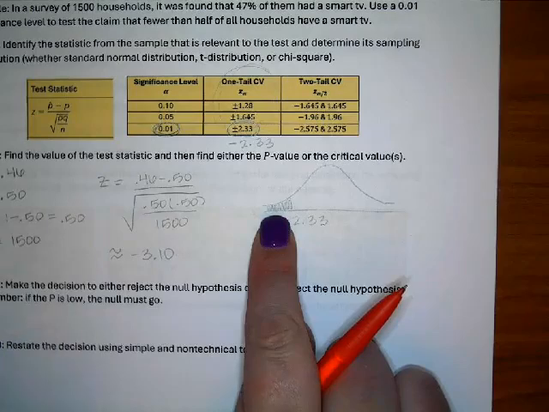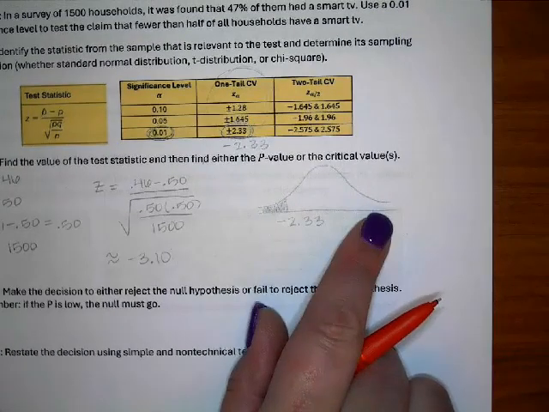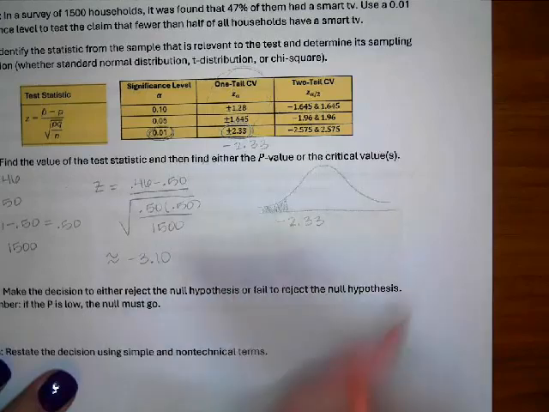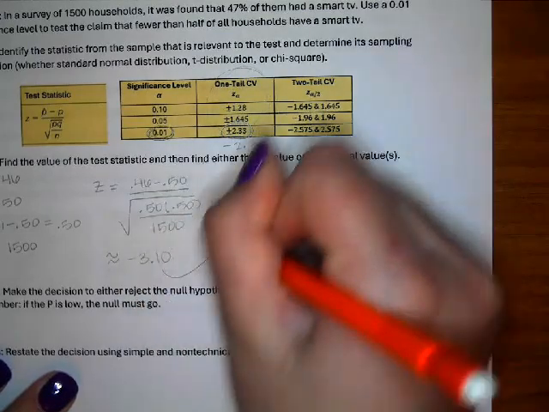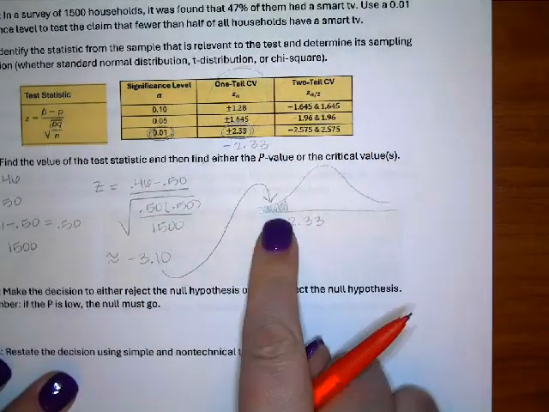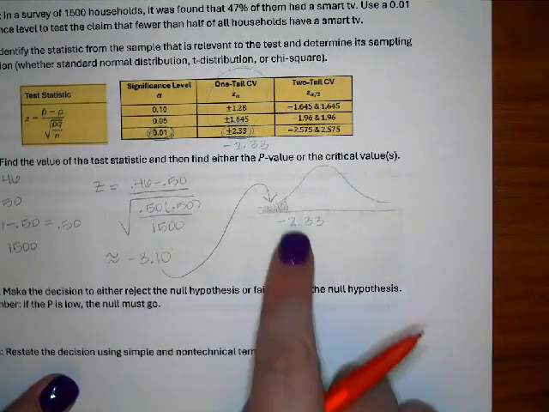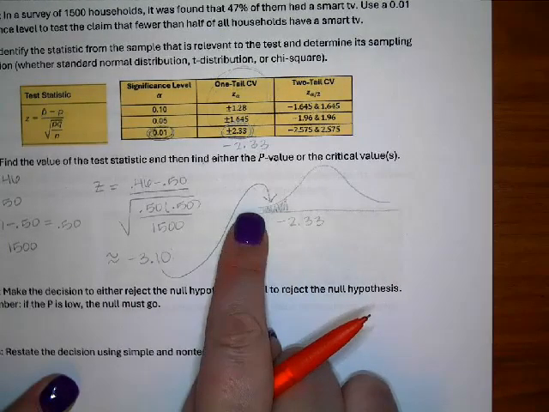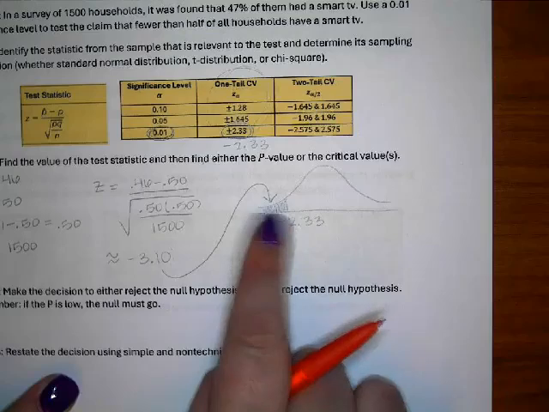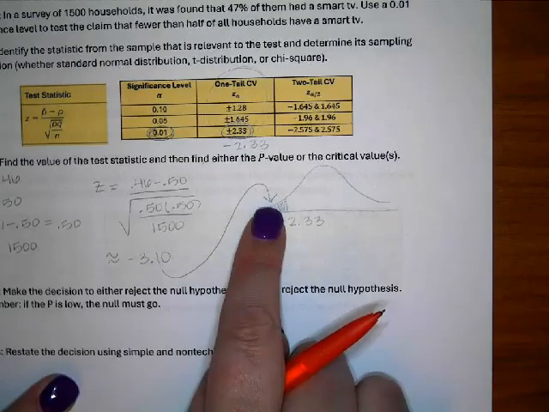That's why I had a left tail instead of a right tail. And over here, I have my z-score, which is going to fit right there in that rejection zone. Negative 3.10 is less than negative 2.33, so it's going to fit in that shaded area. So we're going to be rejecting the null hypothesis.